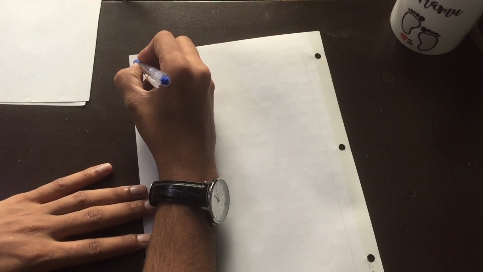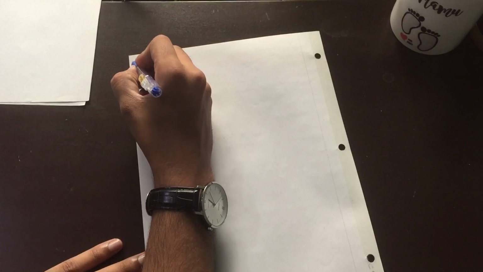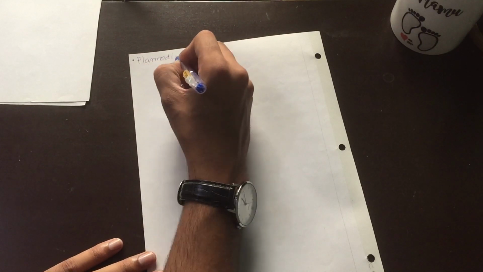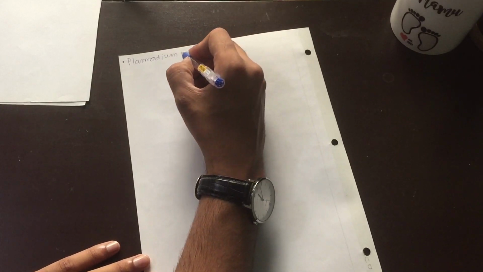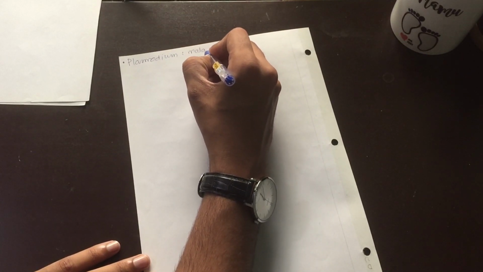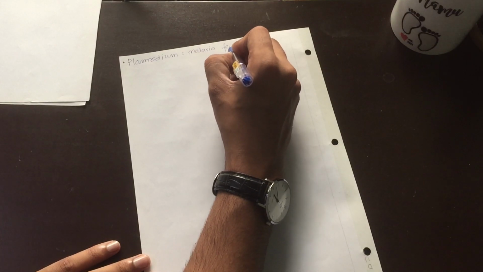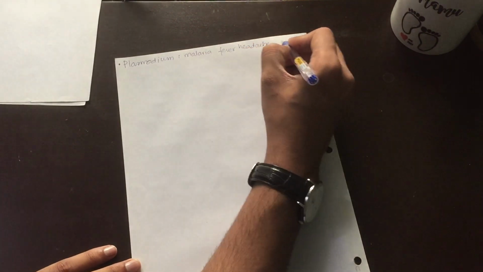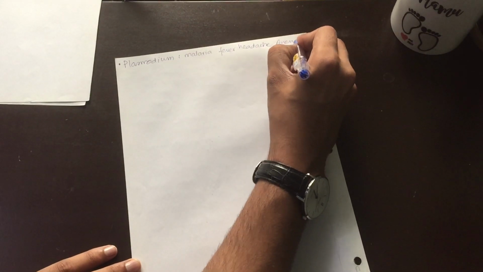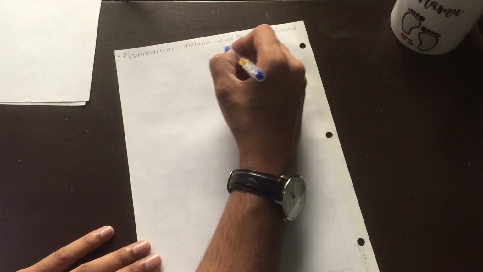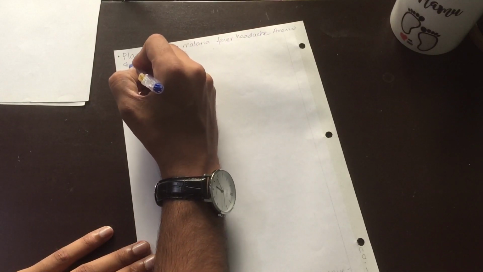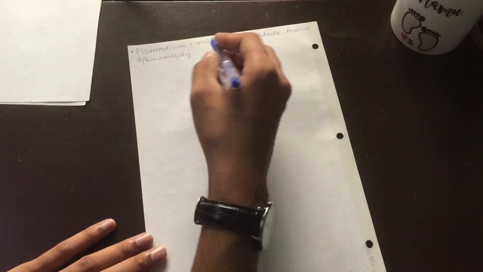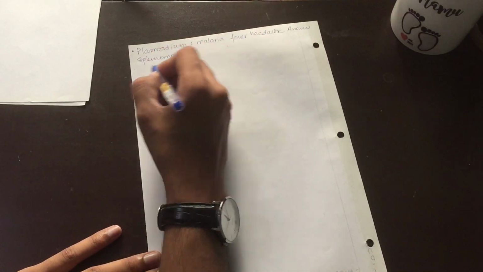So the protozoa which cause blood infections, the first one is Plasmodium. Plasmodium is a cause of malaria. So what is malaria? It is fever, irritability, headache, anemia, and splenomegaly.